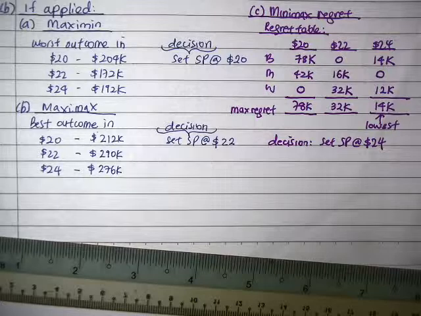A baker is trying to decide the number of batches for a particular bread that he should bake every day. Now, daily demand ranges from 10 to 12. That means it can be 10, 11 or 12. So one day you can sell 10 bread, 11 or 12.